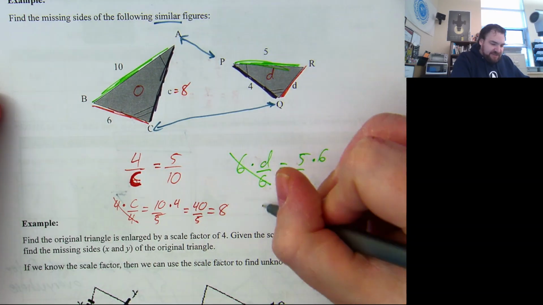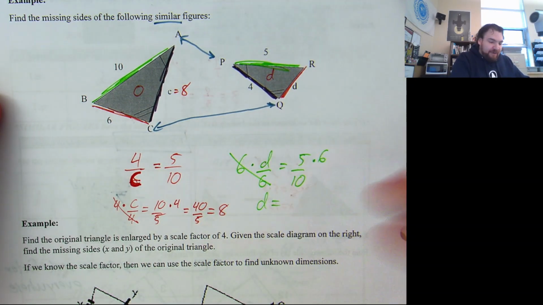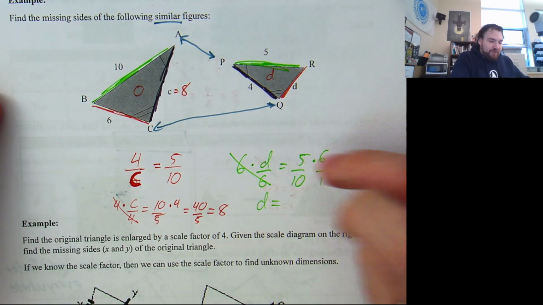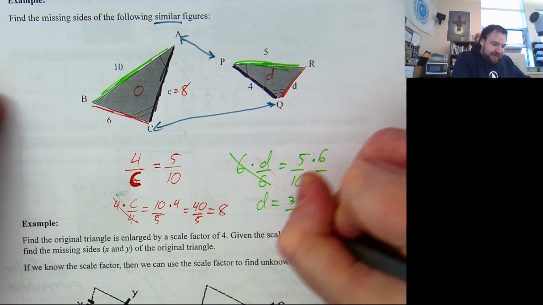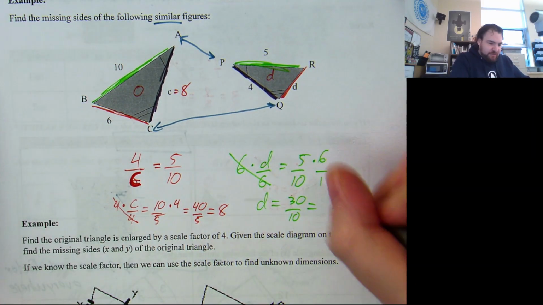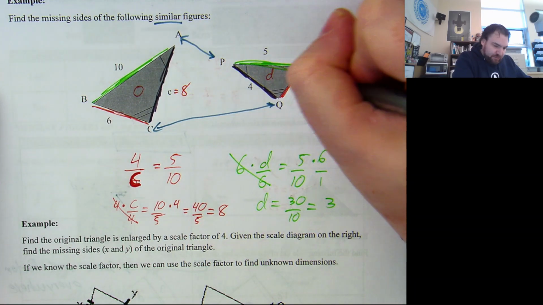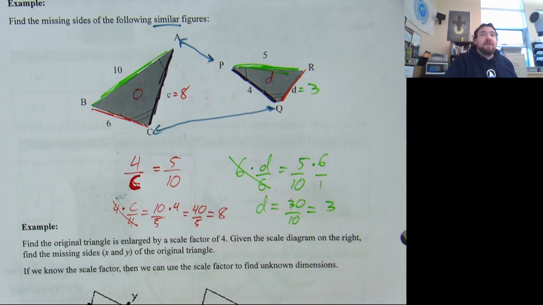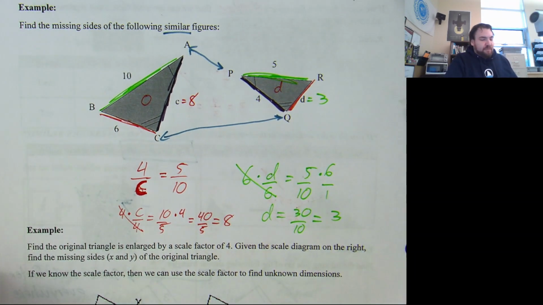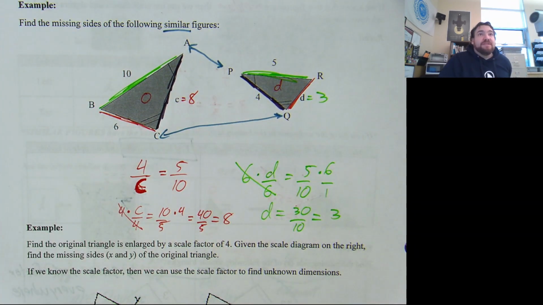On the left, they're going to cancel. On the right, I'm going to put the whole number over 1, multiply numerators, multiply denominators. I'm going to get 30 over 10, which is 3. So C is equal to 8, D is equal to 3. Being told they're similar, we can find both of the unknown pieces.